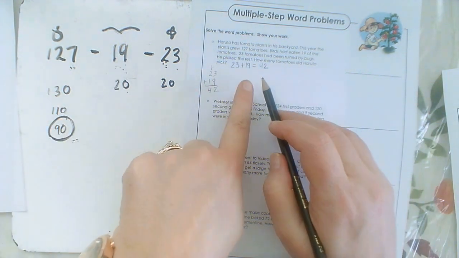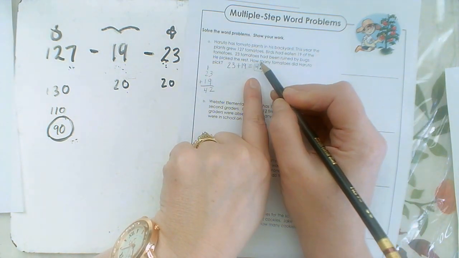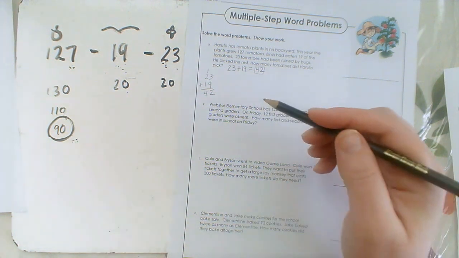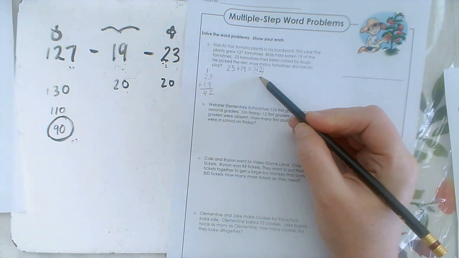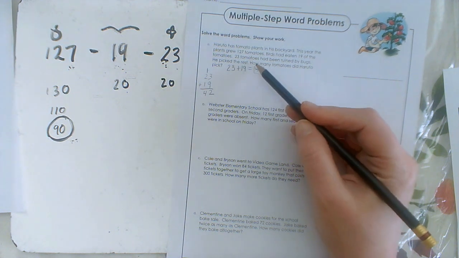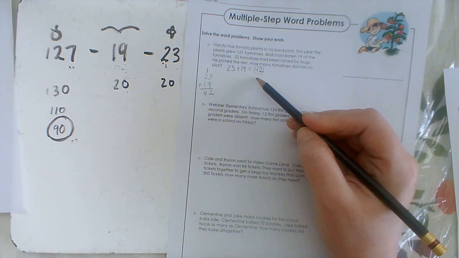Okay, now I'm not finished because that just tells me, what does this number tell me? Do you know? What does this 42 mean? Yeah, it's the total number of tomatoes that have been taken out of the 127.